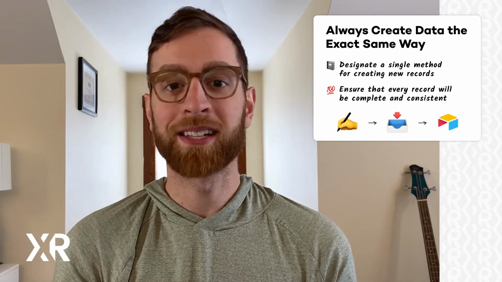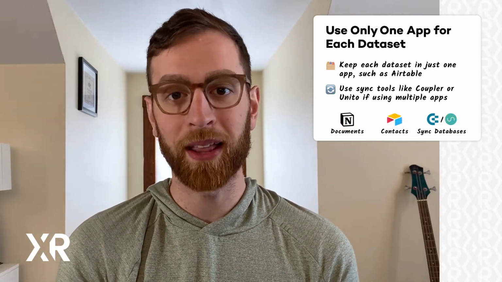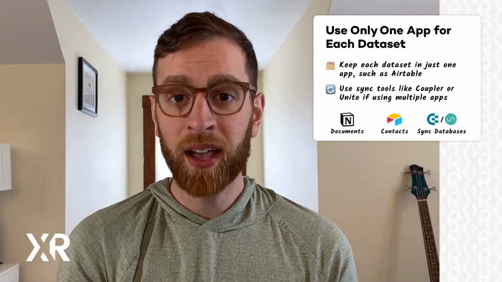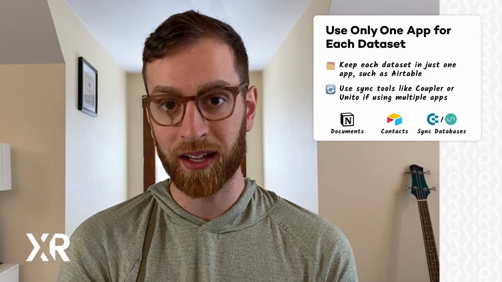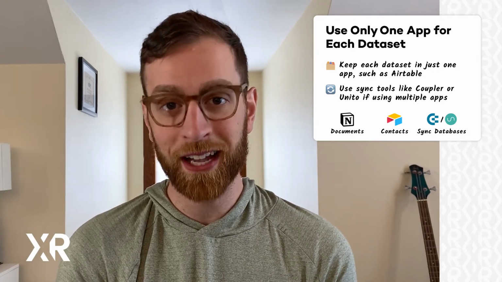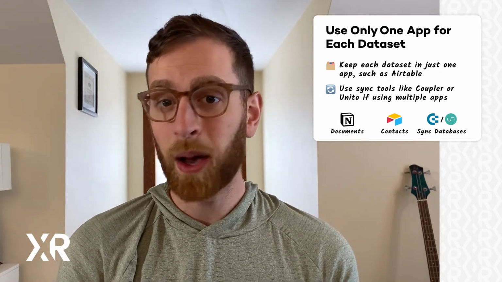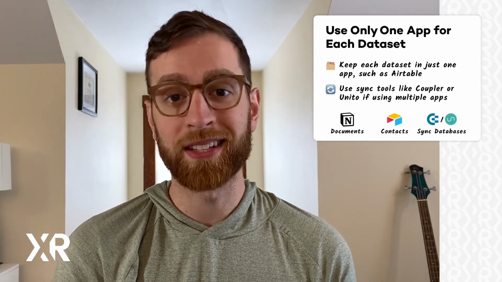Every problem caused by bad data is only made worse when your records are spread across multiple apps that aren't connected. At Xray, we found Airtable to be a great solution for storing the vast majority of our data. It has a robust feature set with tools like filters and views that give you precise control over managing and displaying your data. Keeping all your data in one app like Airtable will make it much easier to keep everything clean and consistent. However, we understand that it's not always possible to store all your records in a single app.